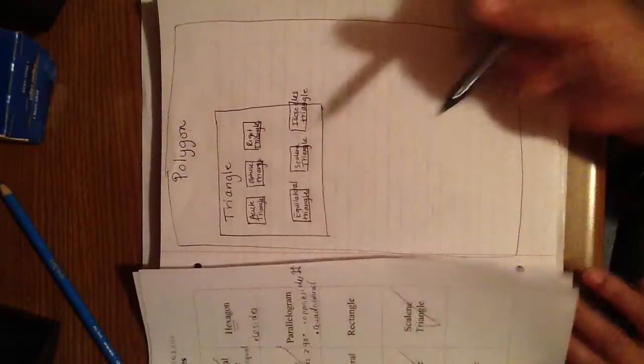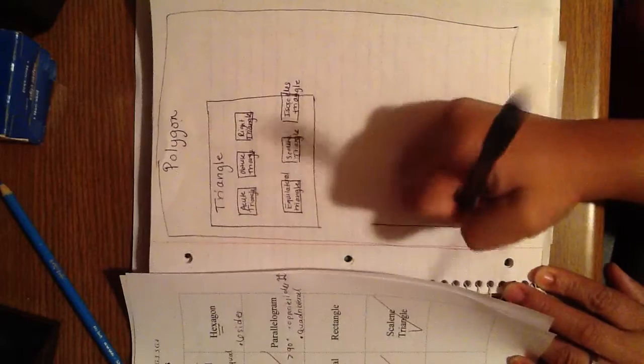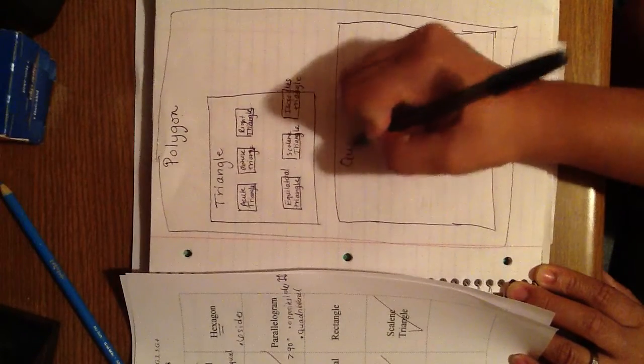All right, kind of looking at where I should go next. My next big category that I see after triangle, a shape with 3 sides, is quadrilateral, a shape with 4 sides. So I'm going to make another box here within my polygon box. Okay. And I'm going to label this quadrilateral, because that's my next big category, which is a shape with 4 sides. So I'm going to mark quadrilateral off of my list.